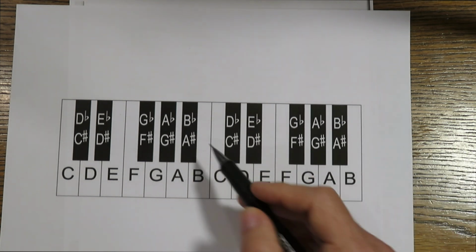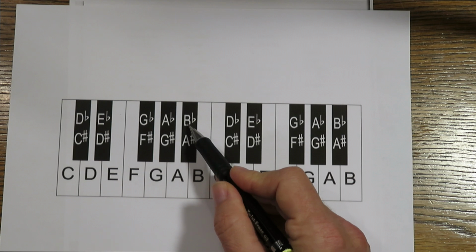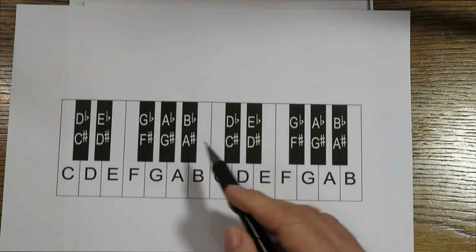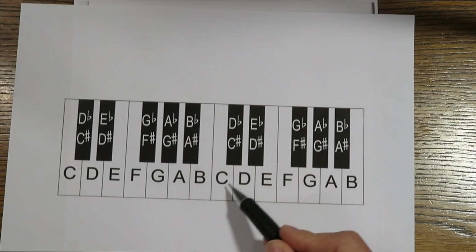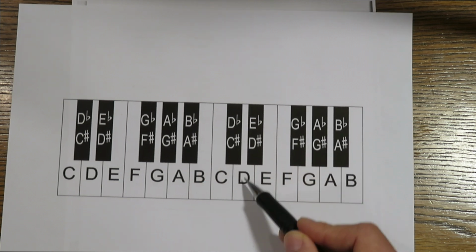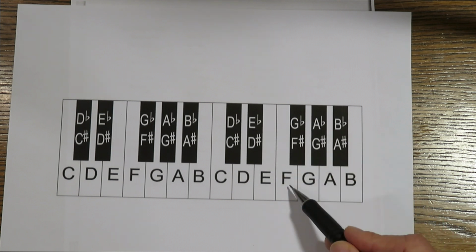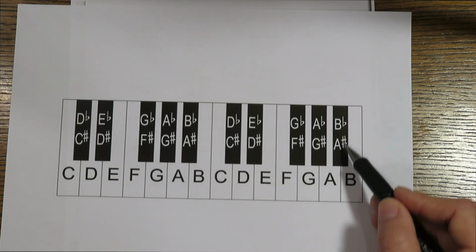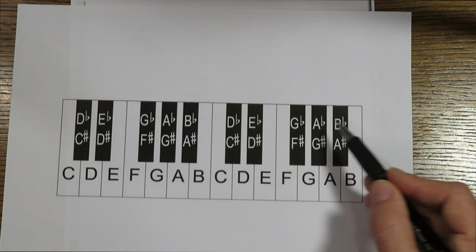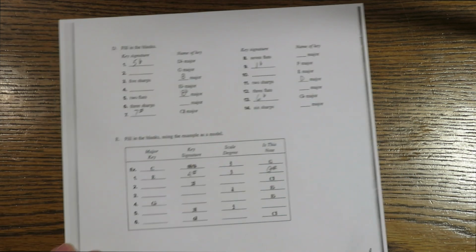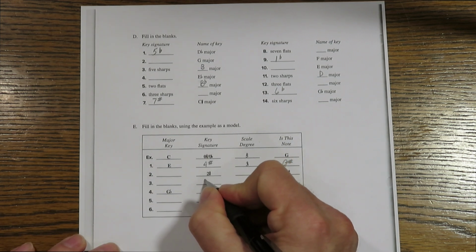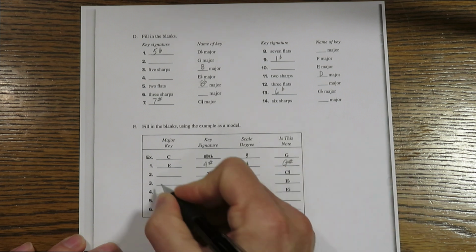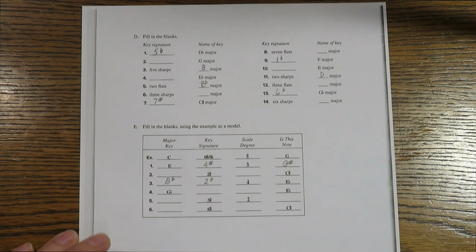Okay, so if we do our whole step, half step, we can find out the key. B flat to C, whole step, half step, whole step, whole step, whole step, half step. There's 2 flats, and that is the key of B flat major. Okay. G flat, B flat major.